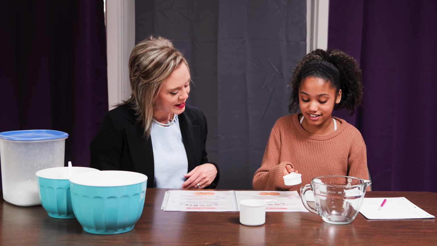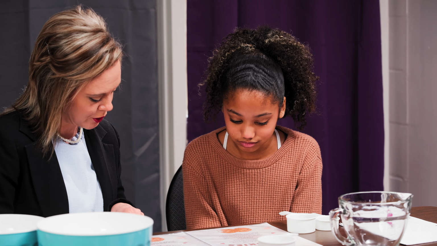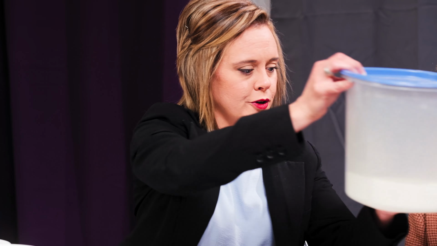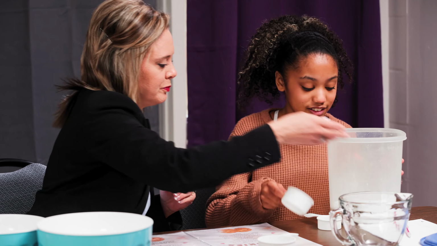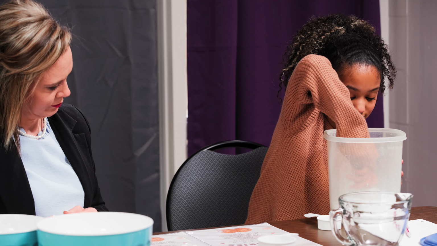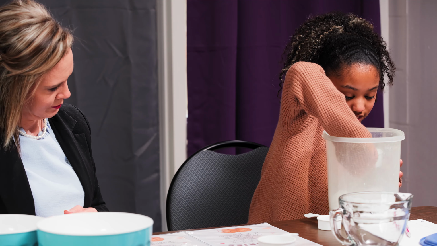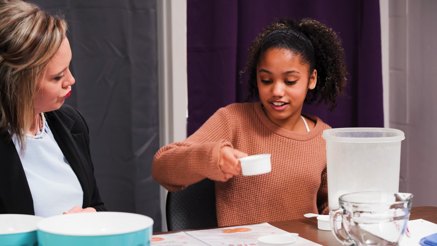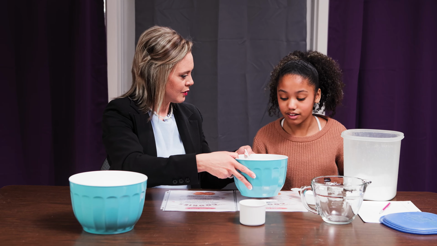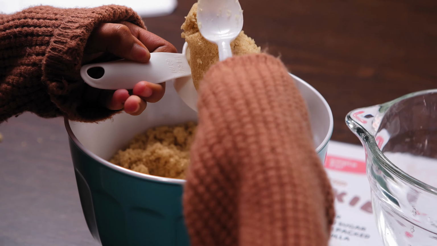Good. Okay, I want us to start with this little question here. It says, how much more granulated sugar is needed than brown sugar? And how much granulated sugar do we need? 1/2 cup. Okay, here you go. Dip you out some sugar. Now let's look to see how much brown sugar is needed. 1/4 cup. Okay, so get you some of that.